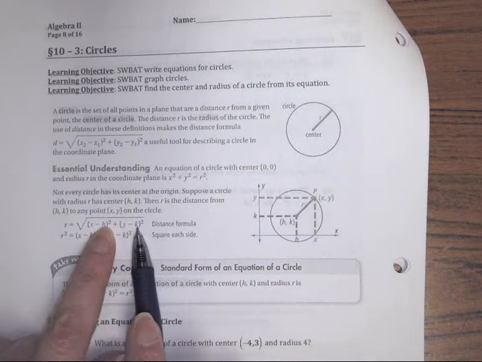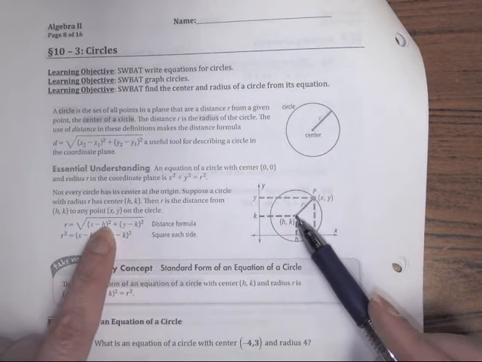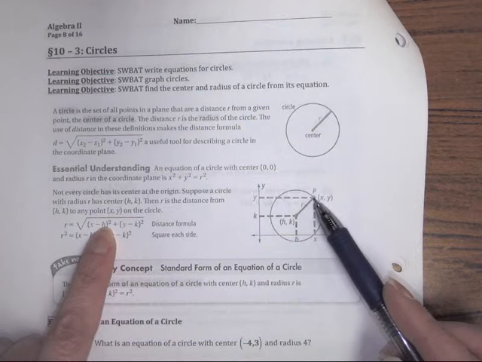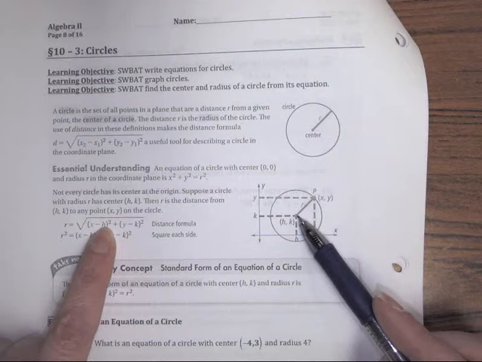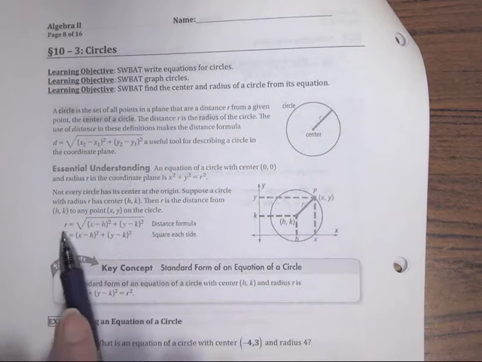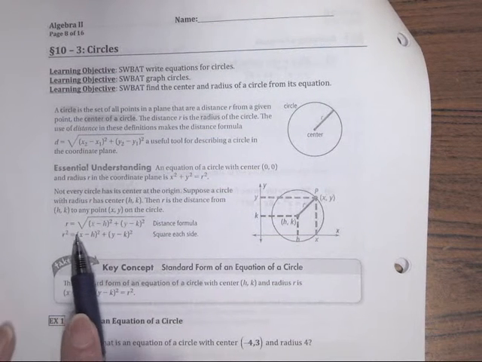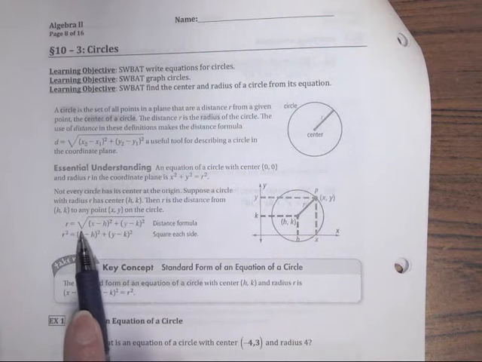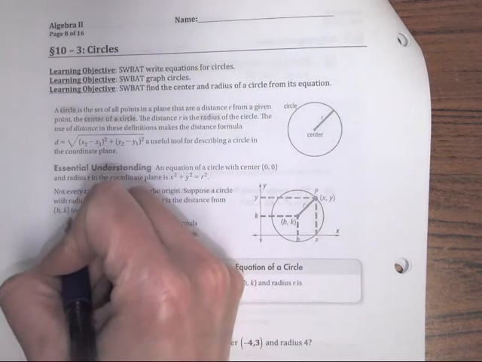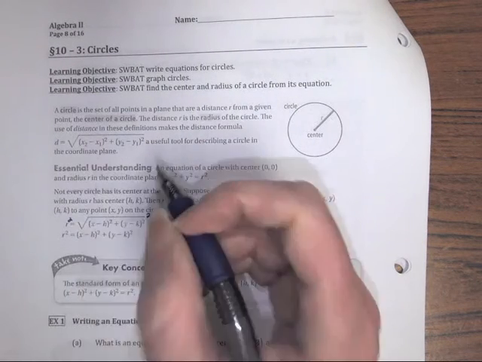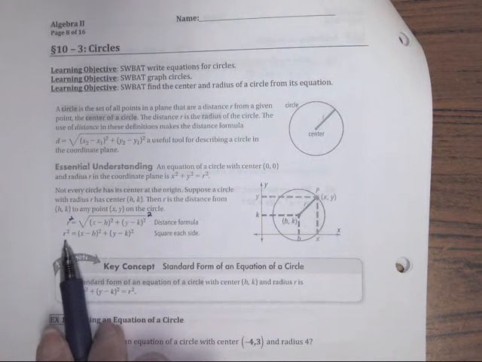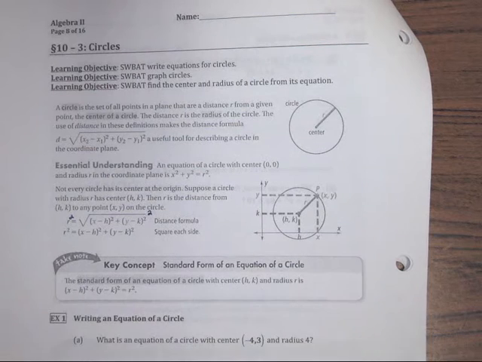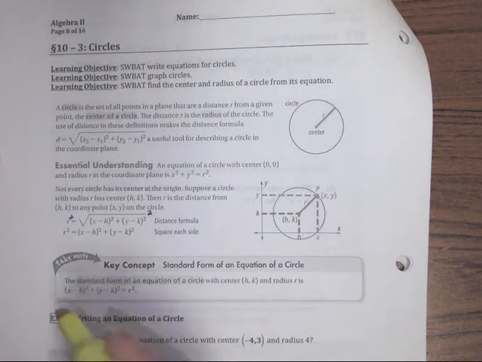And that distance from the center of the circle to any point on the outside of the circle, would you agree that distance is the radius, right? That's the radius of the circle. So we say that equals r. Well, we don't want that square root there, so we're going to square both sides to get rid of it. Square here, square here. That squaring undoes the square root and gives us an r squared. This is the equation for a circle.